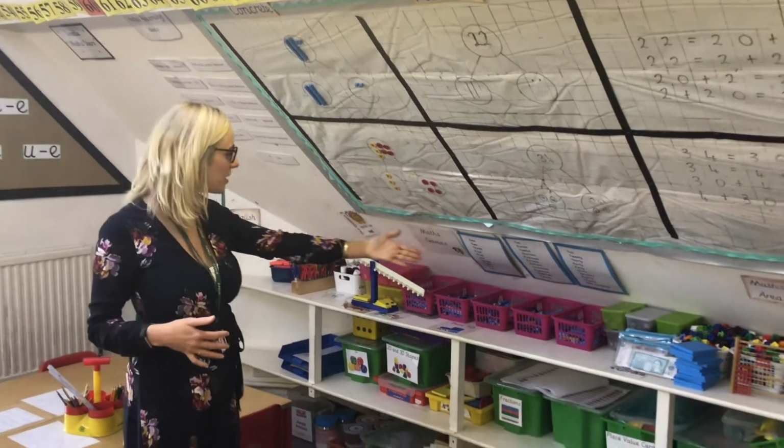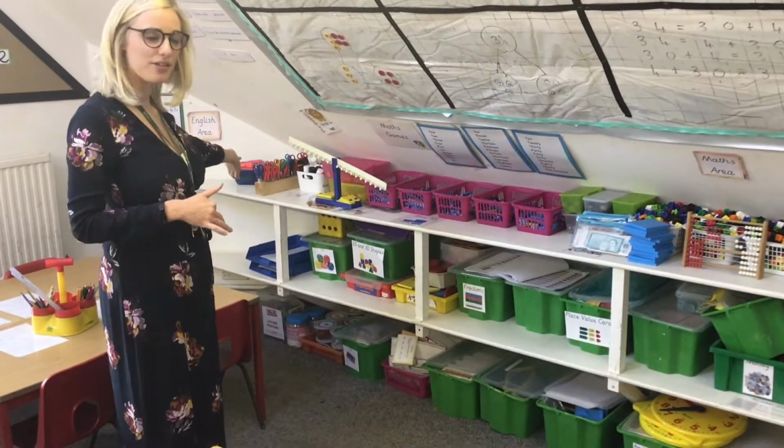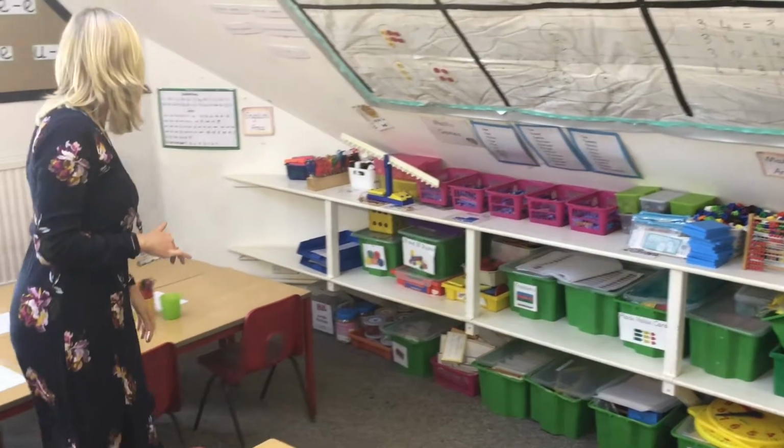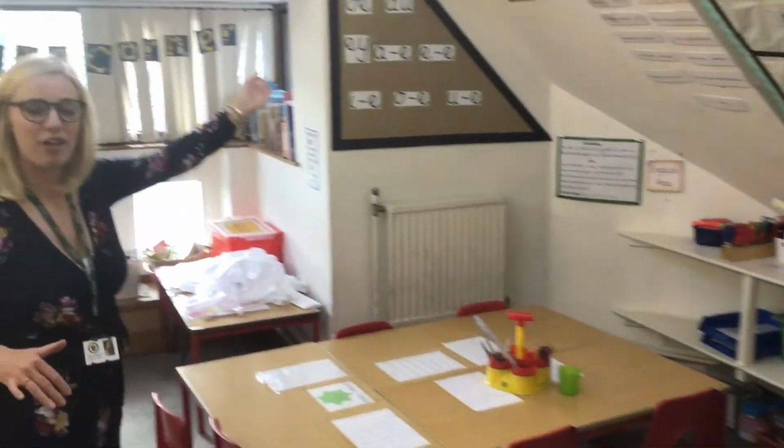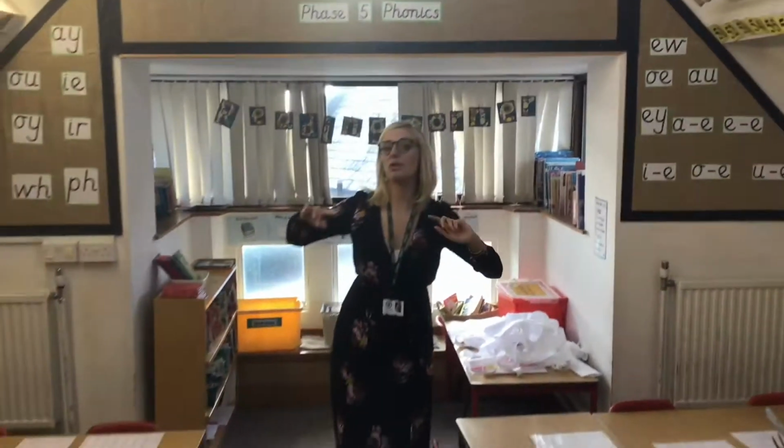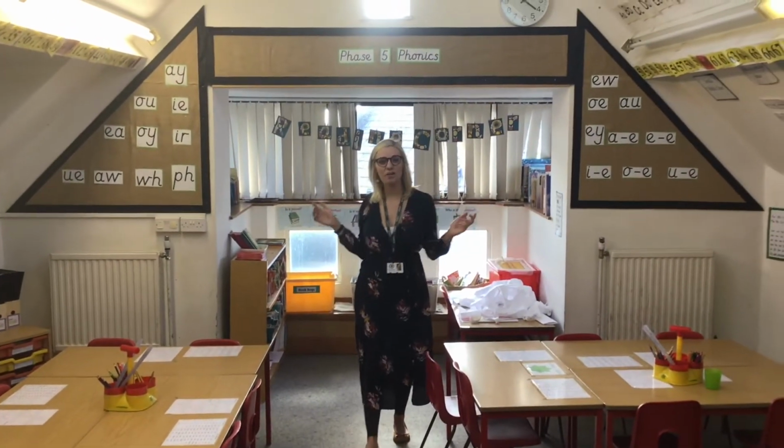Okay, all the resources we use are here. We use them all the time. At the back, as you can see, we have our phonics display. In year 2, we look back over phase 5 phonics, and then we also do phase 6.